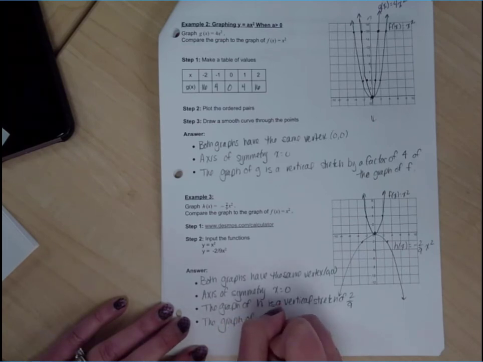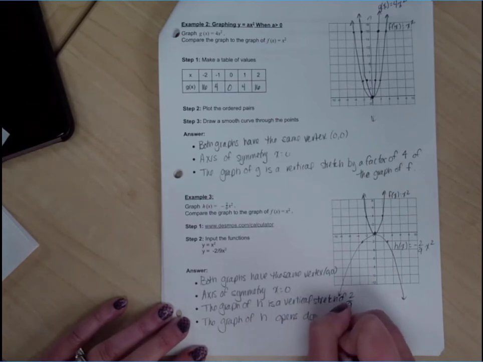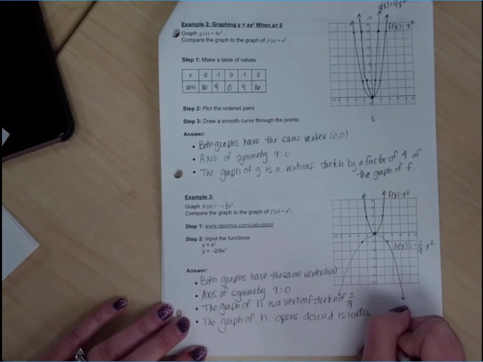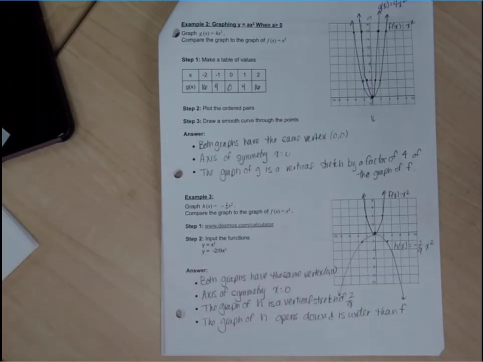The graph of h opens down and is wider than f. So we want to make sure we include all important information there.